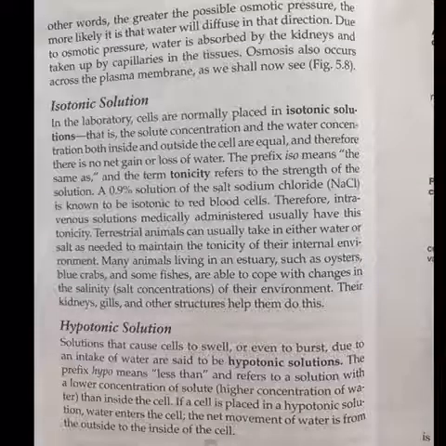In other words, the greater the possible osmotic pressure, the more likely it is that water will diffuse in that direction. Due to osmotic pressure, water is absorbed by the kidneys and taken up by the capillaries in the tissues. Osmosis also occurs across the plasma membrane, as we shall now see in figure 5.8.